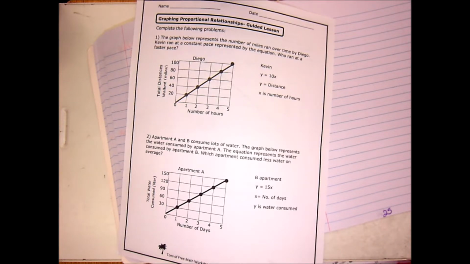Look at the first one here. We've got a graph of Diego running, and then we've got an equation that talks about how Kevin was running.